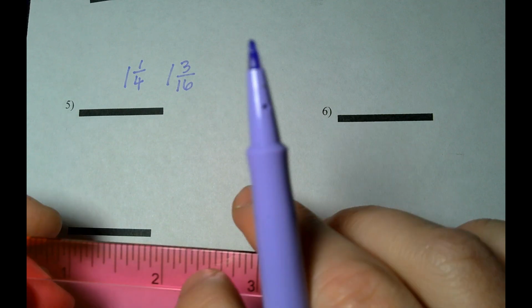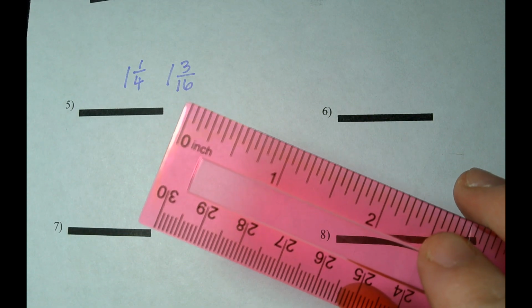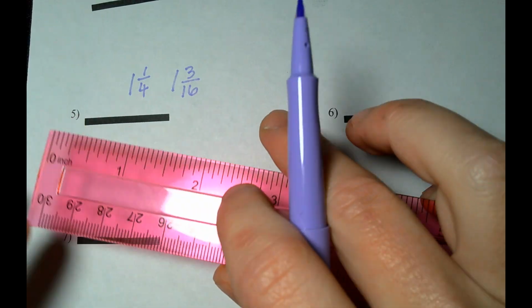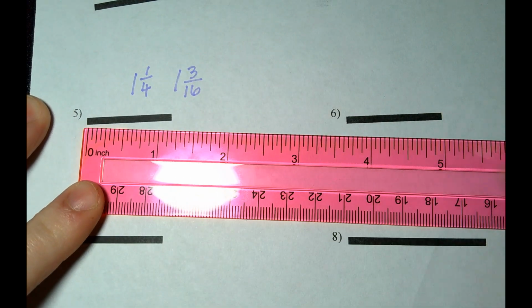In a construction job one day, you might get in trouble for that. 1/16 of an inch off might make a building wobbly. But in here, 1/16 is very minor. I would count both of these correct. But let's just see what we get when I put my ruler on here.